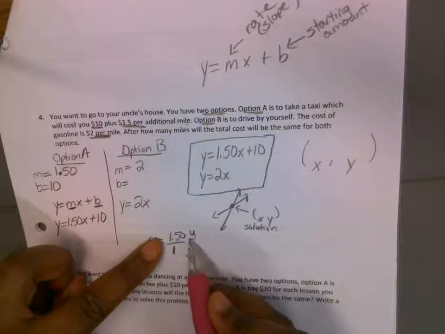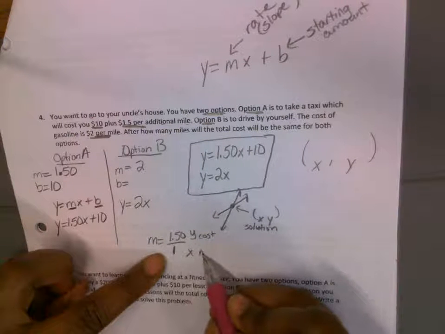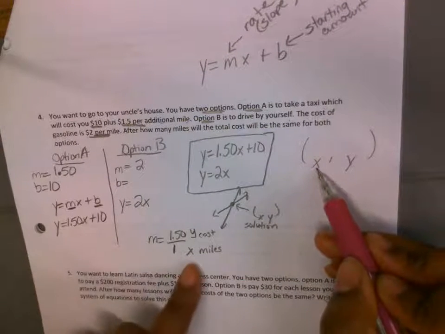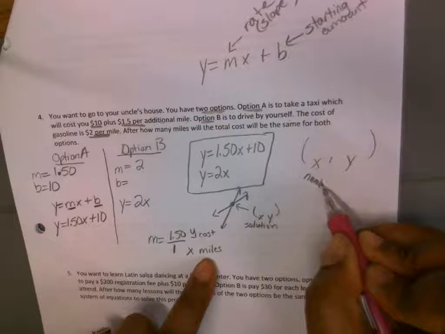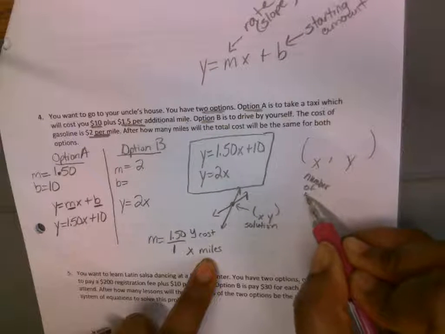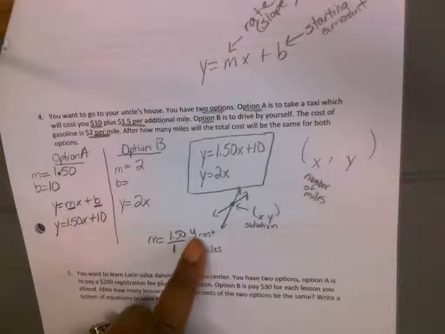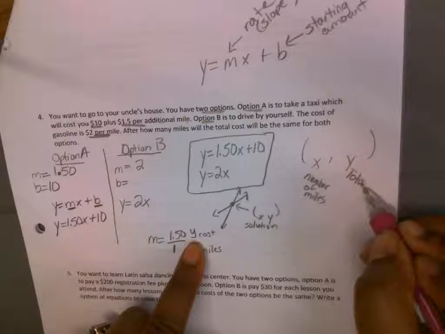On the top, this is talking about cost, and on the bottom, this is talking about miles. So my meaning for x is number of miles. My meaning for y is cost, so we're going to put total cost.